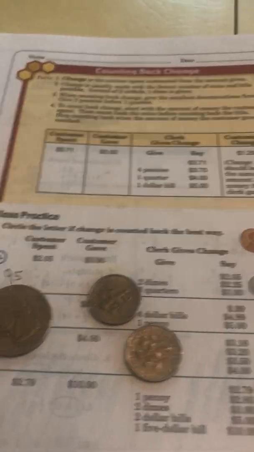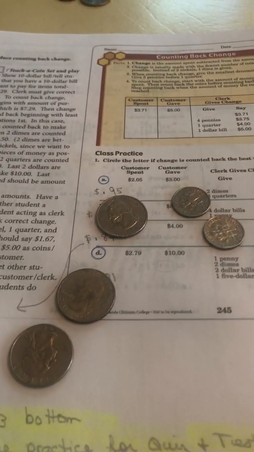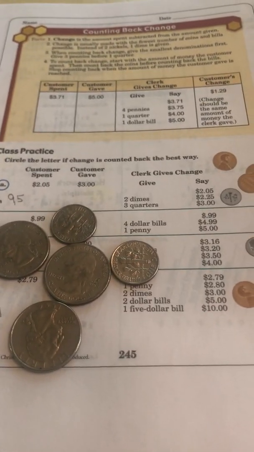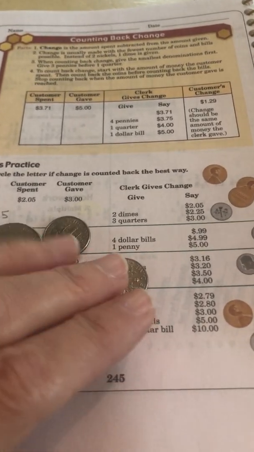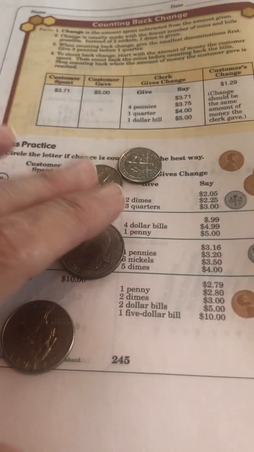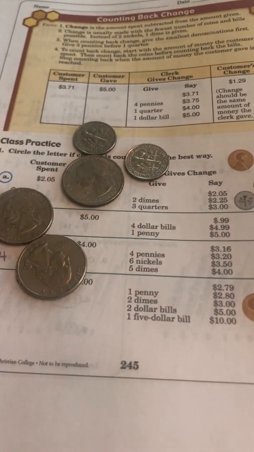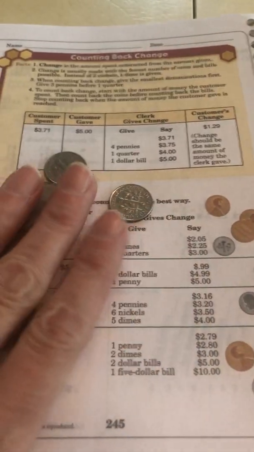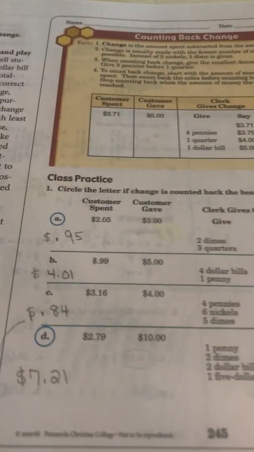So your change will look like this, okay? You've got $2.05. Remember, they gave you $3. They spent $2.05. So if you're the clerk, you're going to say $2.05, $2.15, $2.25, $2.50, $2.75, $3. And then you'll say, thank you very much. That's kind of how that works, okay?